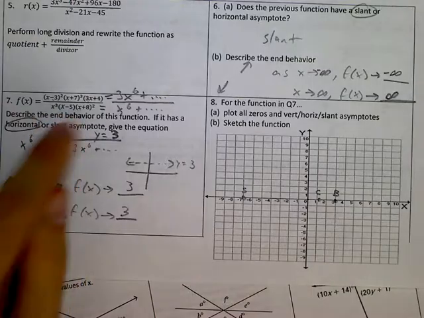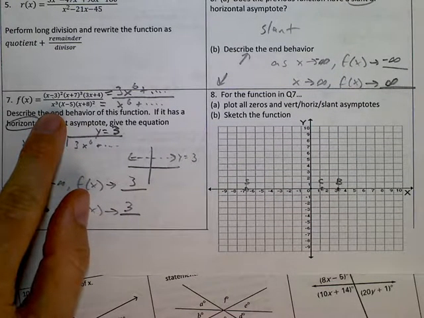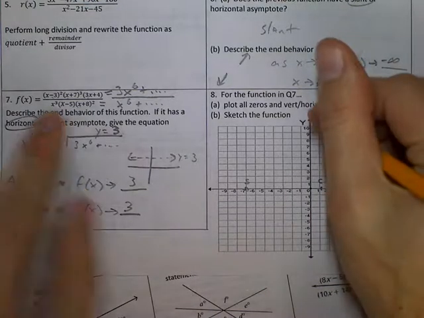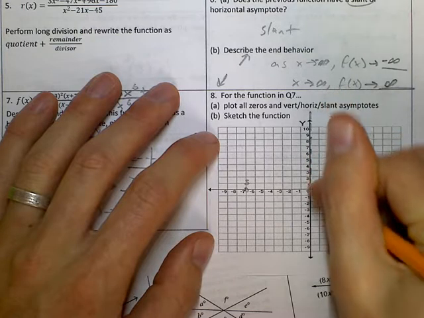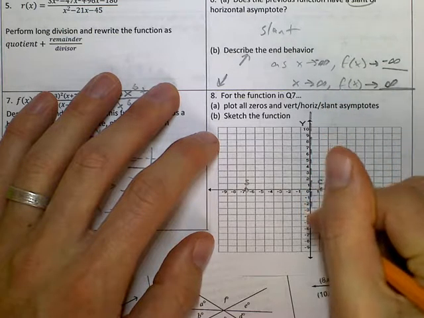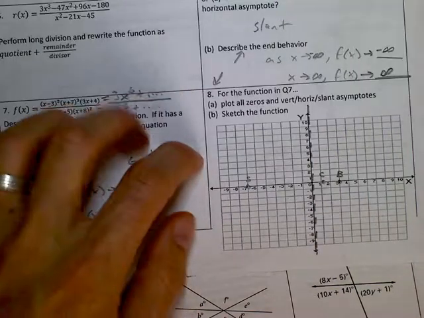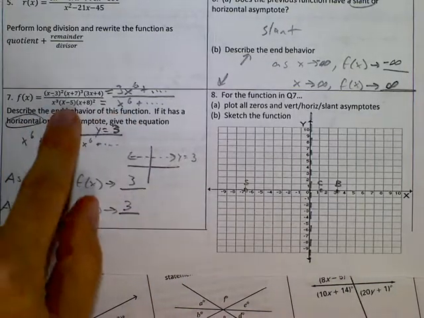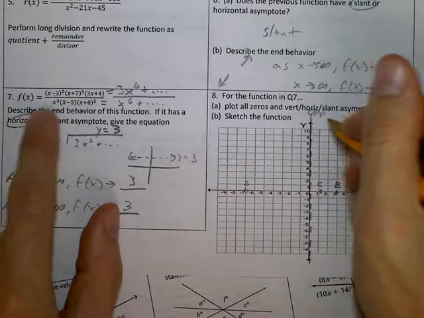I also have 3 asymptotes. x cubed on the bottom. What does that mean? Yeah, a vertical asymptote at 0. And x minus 5 on the bottom. Oh yeah, and that's opposite behavior because it's an odd exponent.